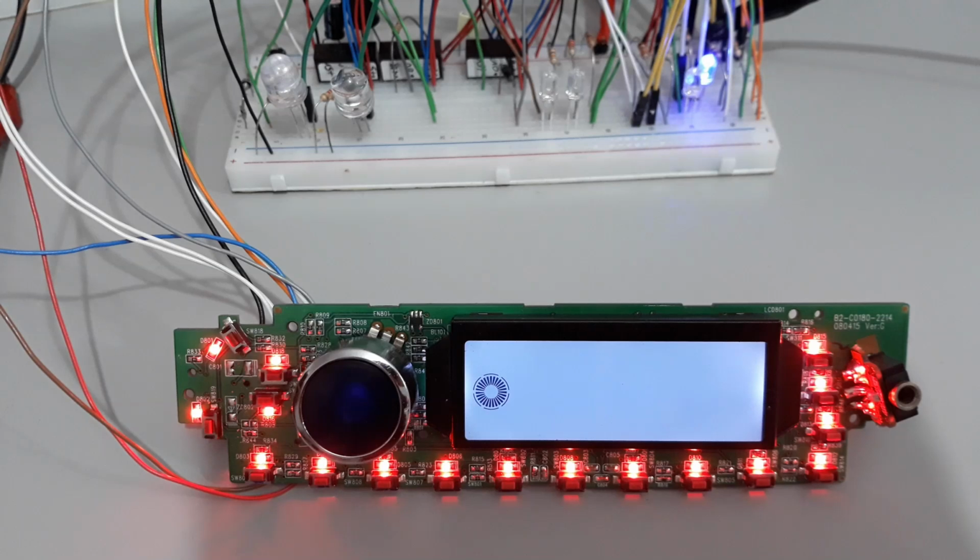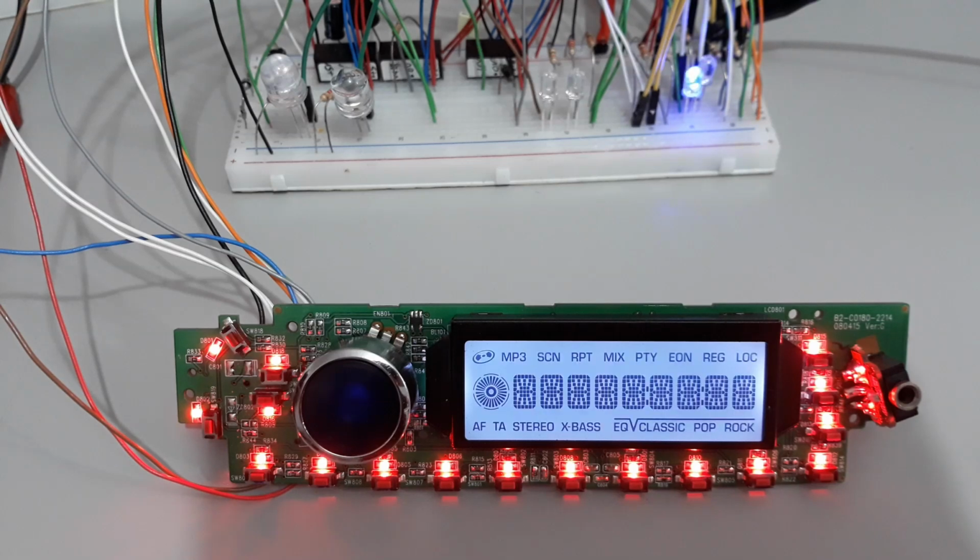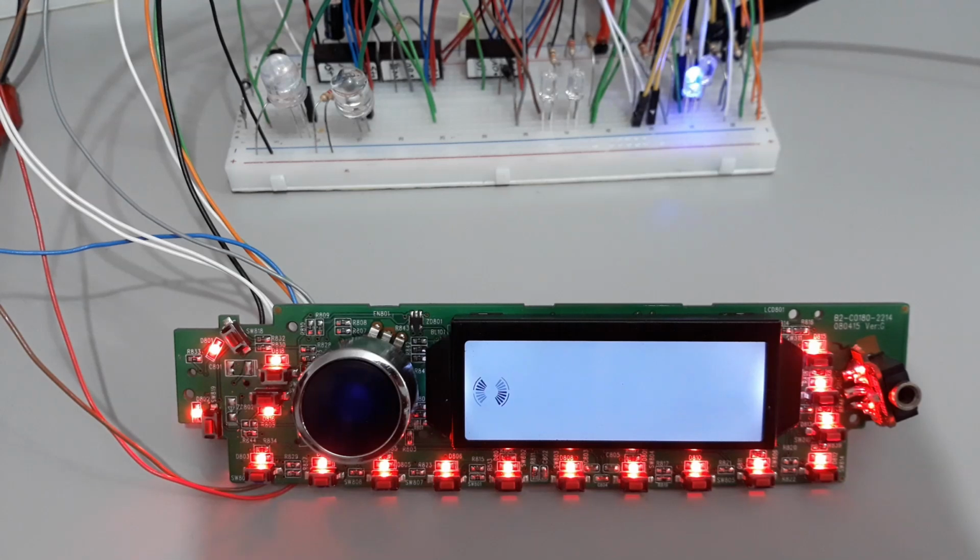Note that on one K-bus we have 6 keys and on the other 11 keys. If we divide the value of 1024 by 11, which is the number of keys present in the larger bus, we will have an interval close to 93 for each key.